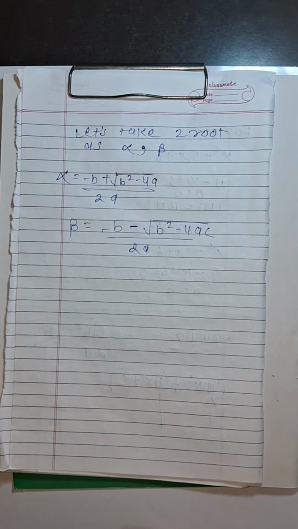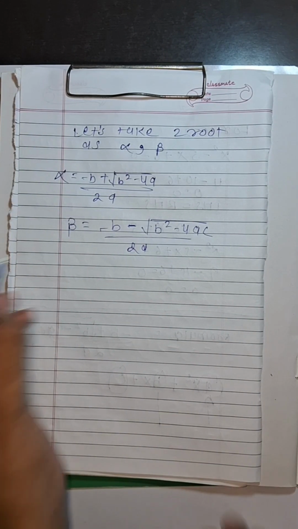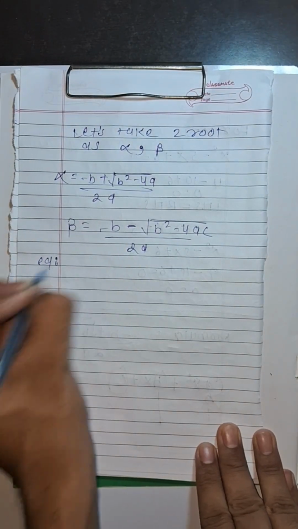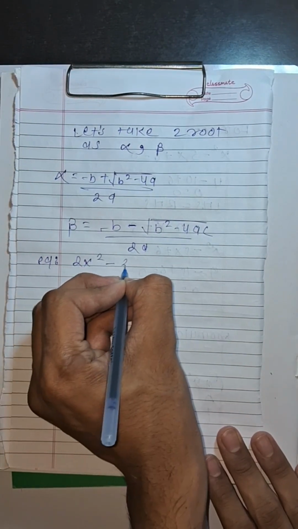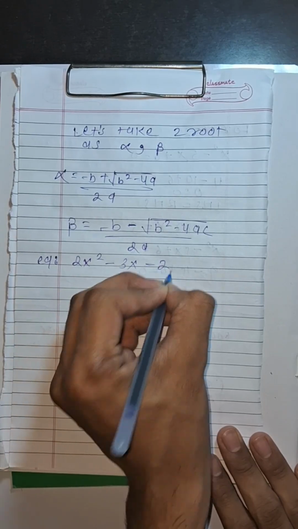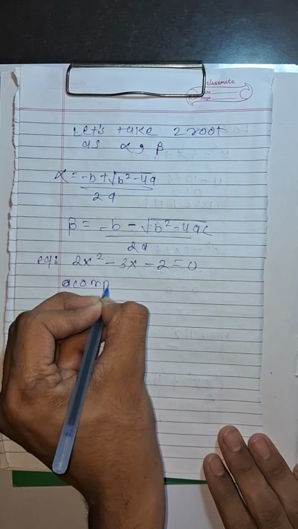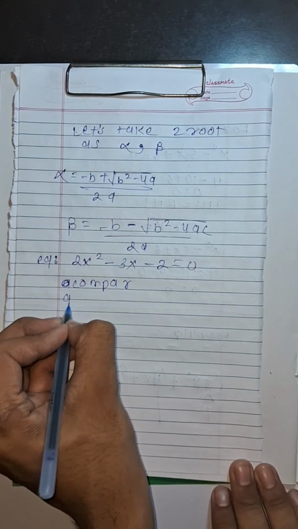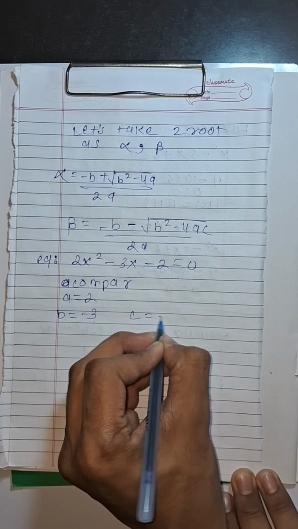Okay, so we can even solve one example: 2x square minus 3x minus 2 is equal to 0. We compare, hence a is equal to 2, b is equal to minus 3, and c is equal to minus 2.